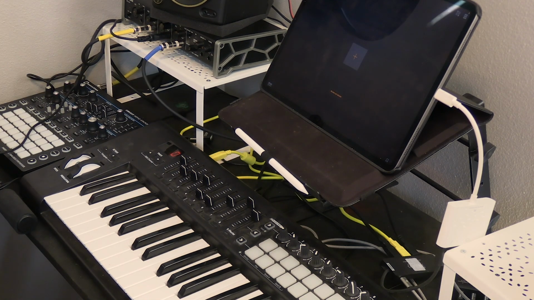So I am a big fan of the Tascam 4x4. I think for the price, it's a really great interface. I know there's some other newer ones out there. The iConnectivity stuff is really great.